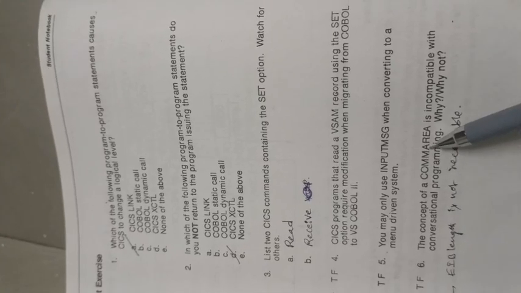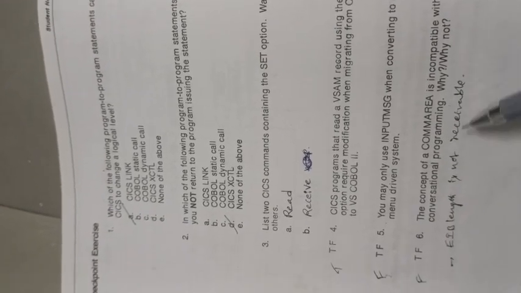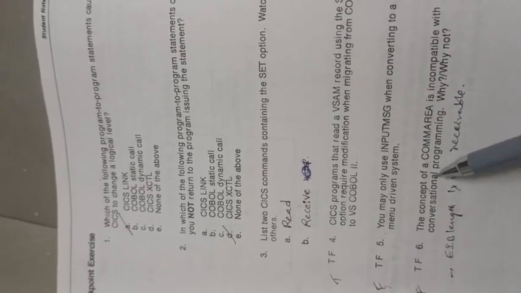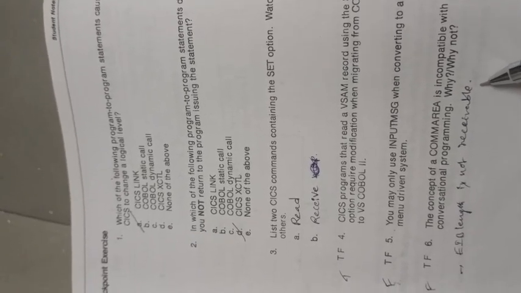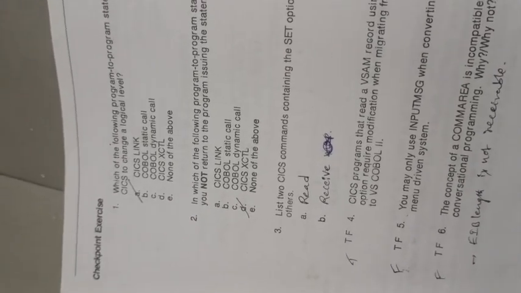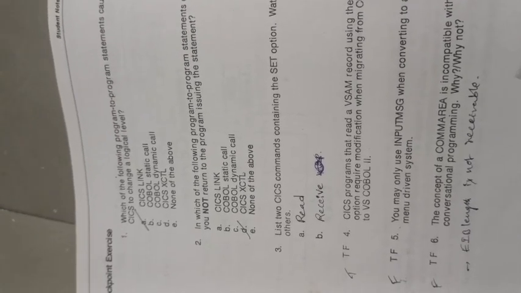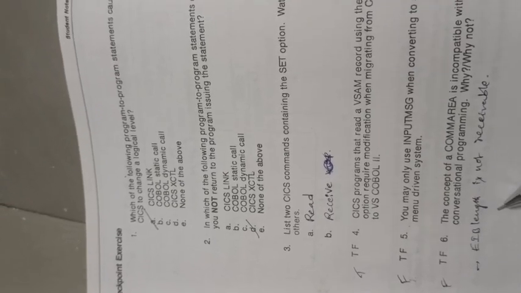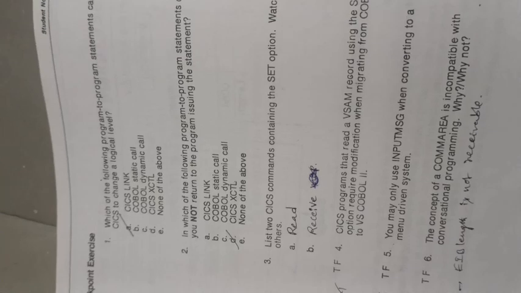Next question. The concept of COMMAREA is incompatible with a conversational program. False. They are asking whether it is incompatible with a conversational program. No, it is false. Why? EIBCALEN is not receivable. That is why it is not compatible here. First of all, it is compatible, so the option is wrong here. They are asking why it is not compatible. EIBCALEN is not accessible.